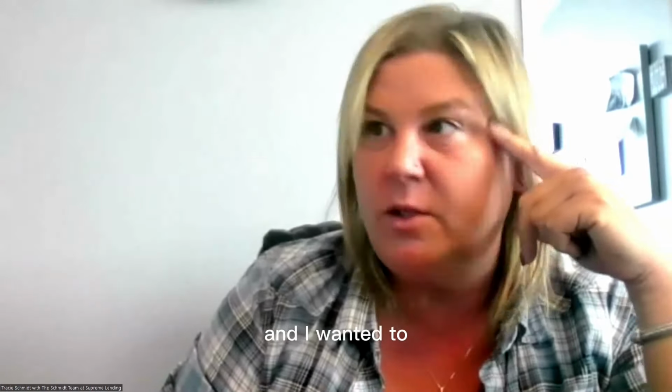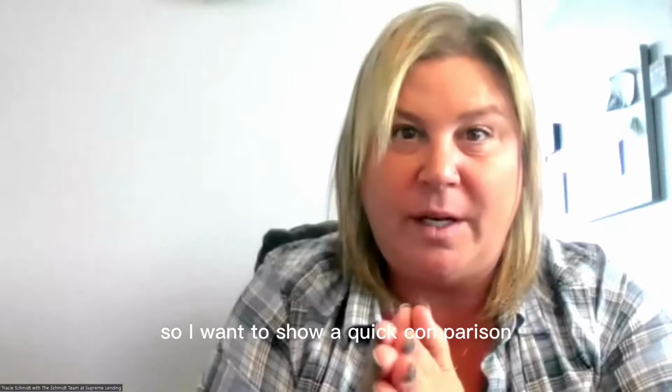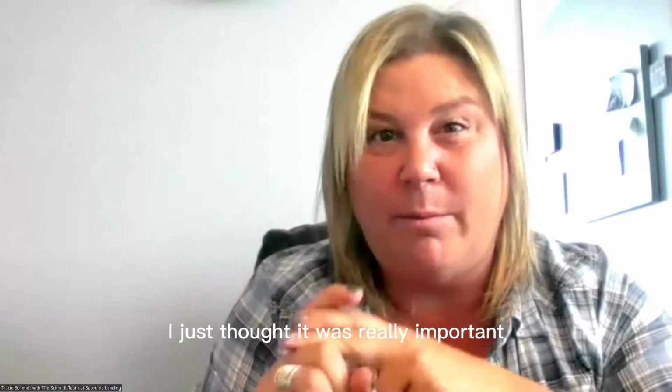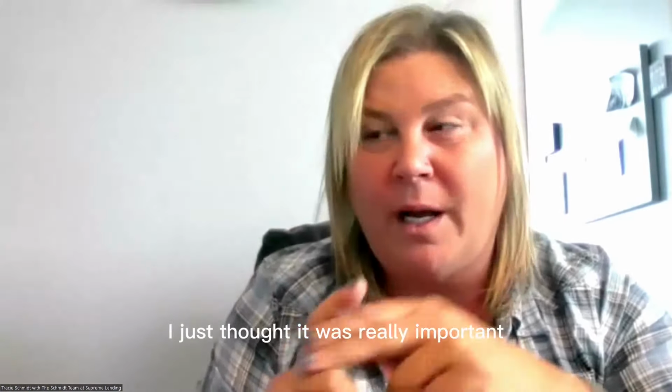I wanted to share with you a quick buy down calculator. I've been talking a lot about the 3-2-1 buy down, the 2-1 buy down, and then what it would look like if the seller gave a credit and the client used that credit to buy down the interest rate for the life of the loan. So I want to show a quick comparison, whether you're a potential home buyer or a real estate agent. I just thought it was really important to share what those differences look like.